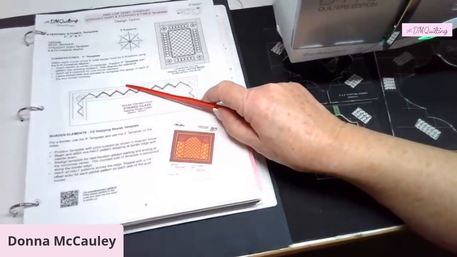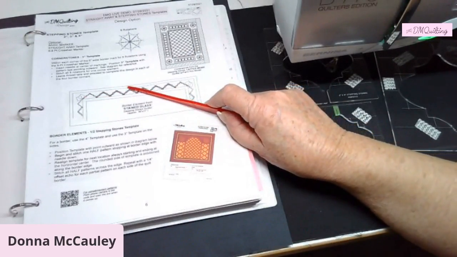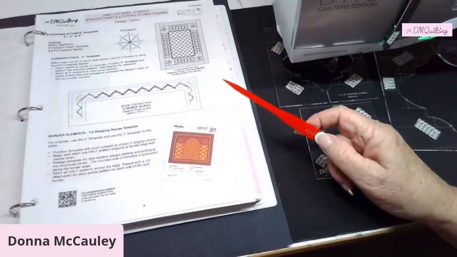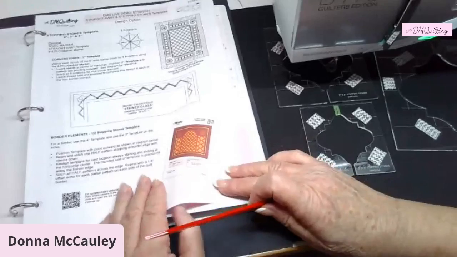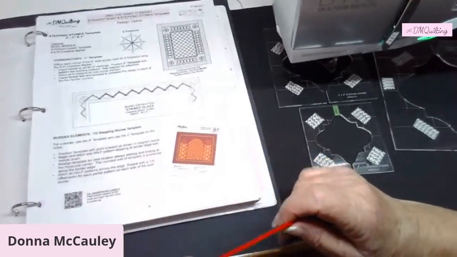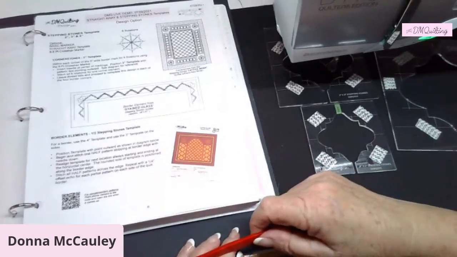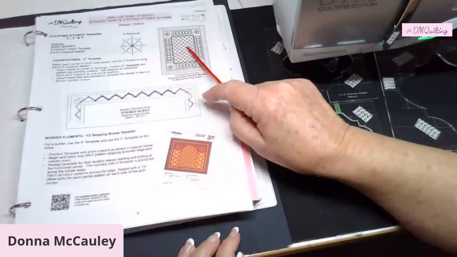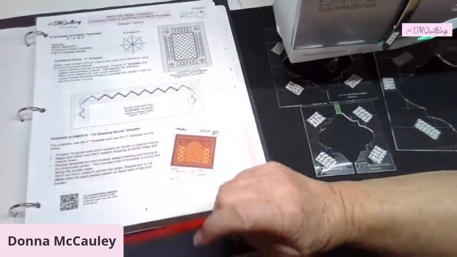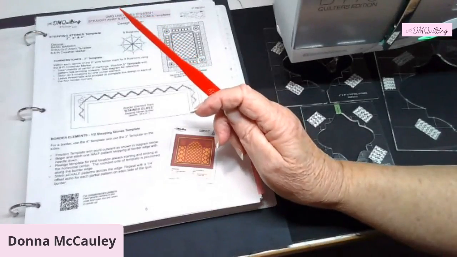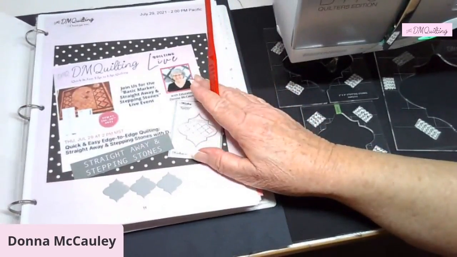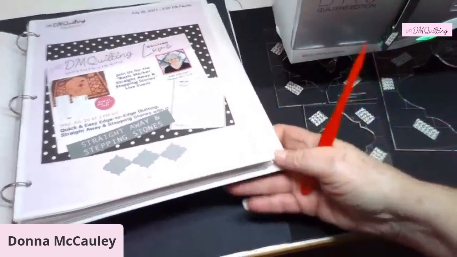Here I created on a different pattern and used a border. And so this all uses the straightaways, or the stepping stones. So these are just little sections from these patterns that give you those bits of information. So let's take a look at the templates and move this out of the way.